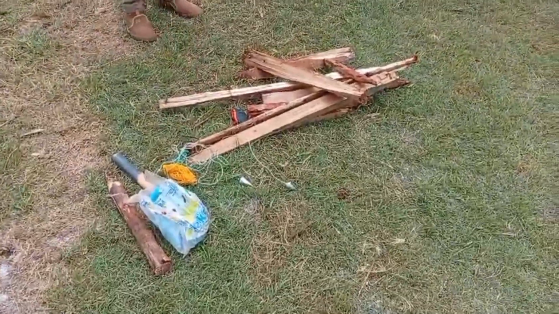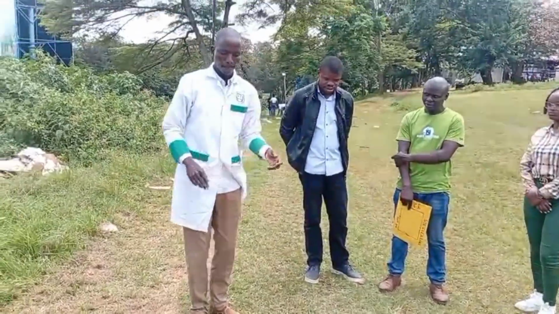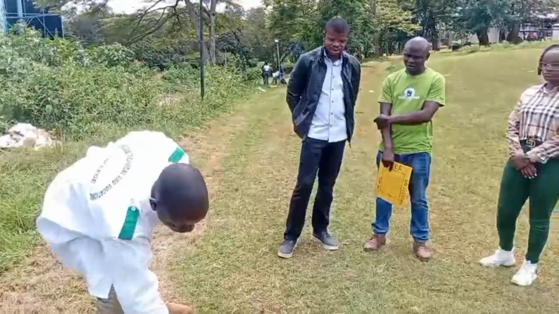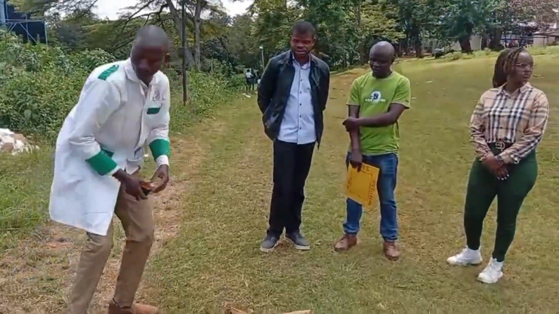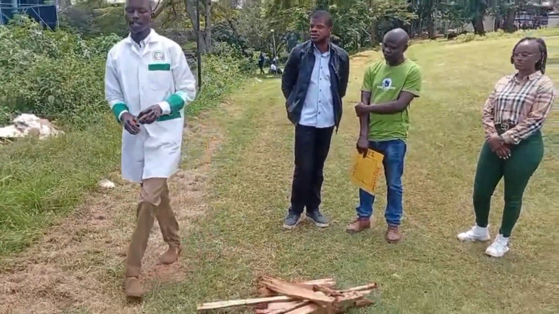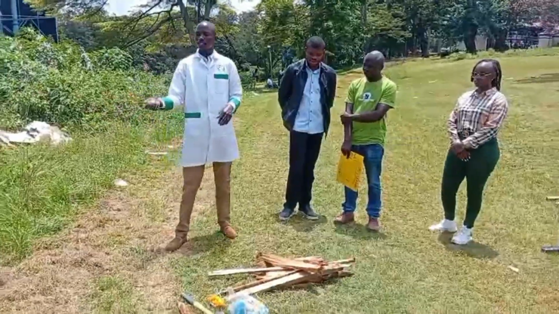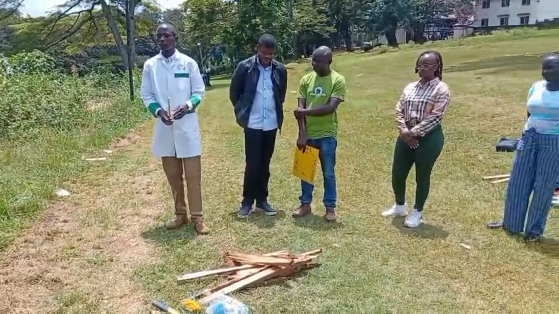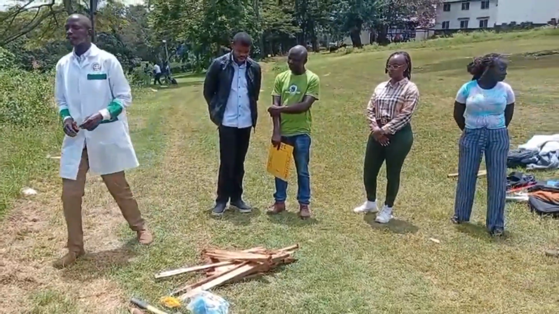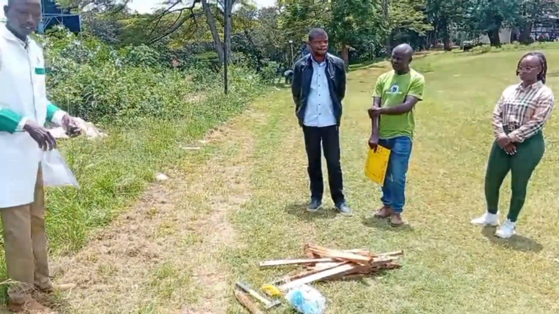So, as my friend has just said, we need to start our practical. Before we start, we need to know whether there is existing ground or existing buildings at our site, so that it becomes our reference point. So maybe we can say we will start at this point.